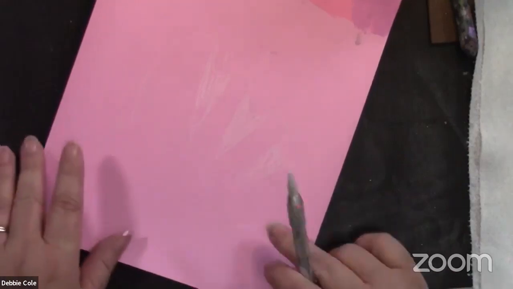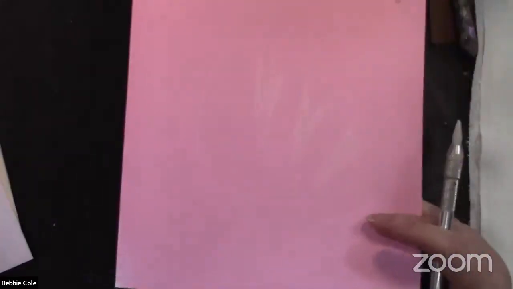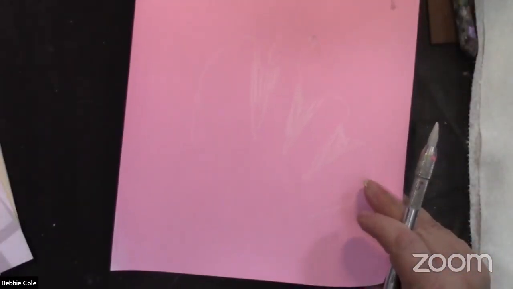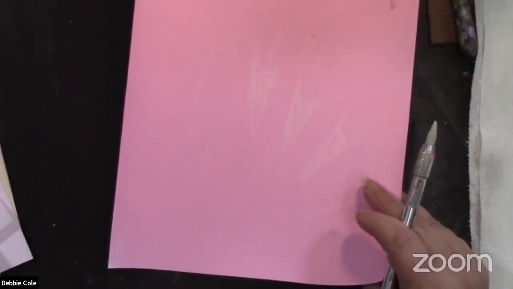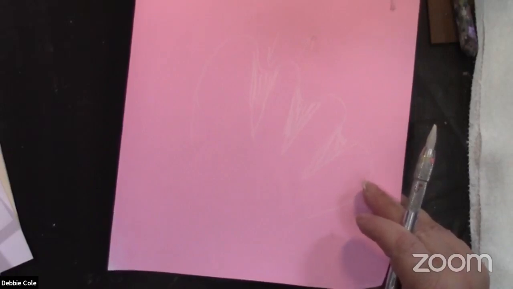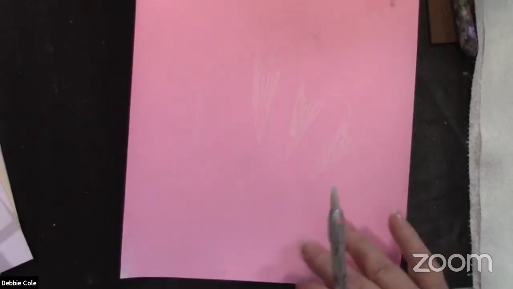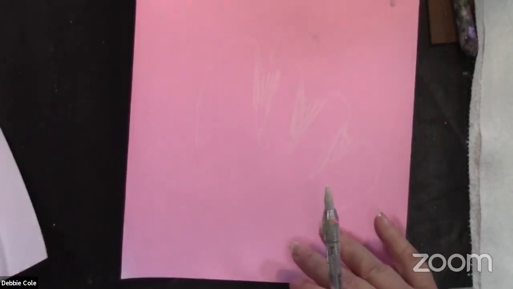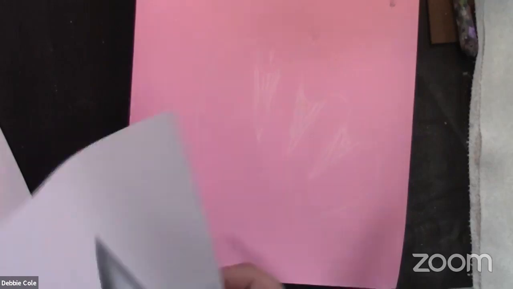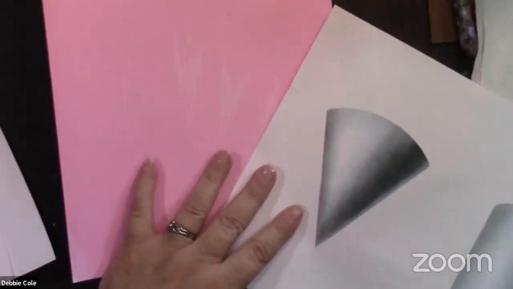So when I'm saying, when you're painting, hang on, I lost one of my pieces of paper. I want to go back and find my cone. Here it is. Okay. When you're painting these, you're painting a cone.